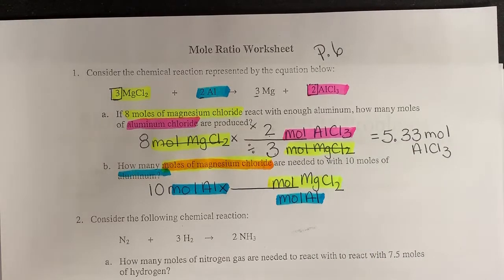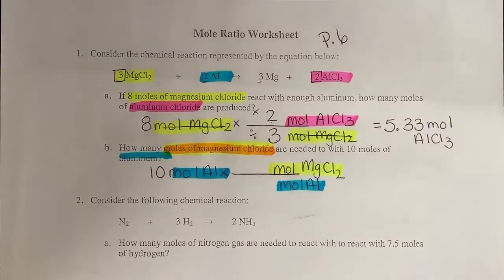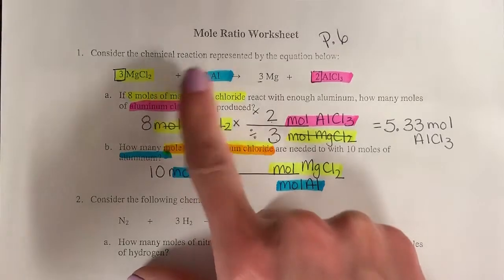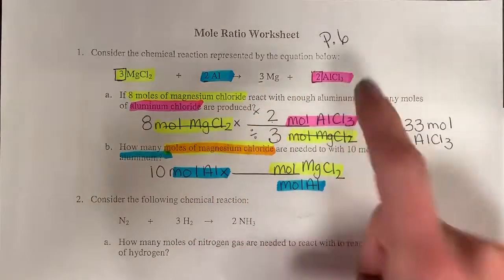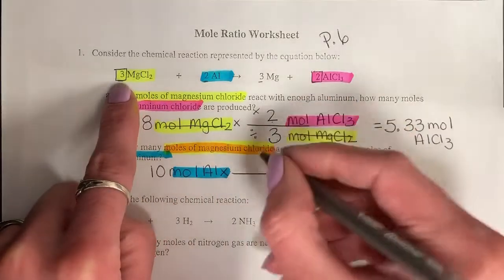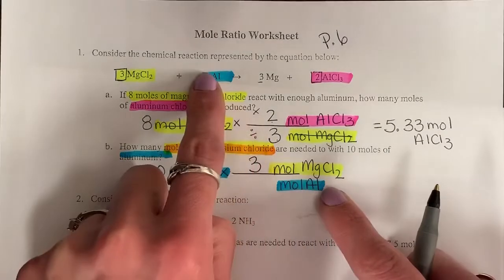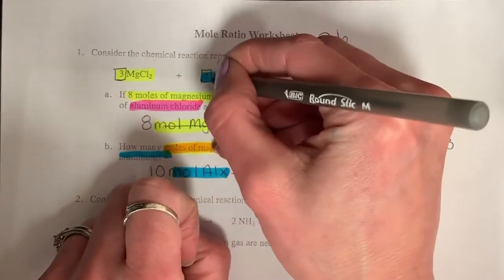Now, just like before, when I'm changing from moles of one element or compound to moles of another element or compound, I need to look at my balanced chemical equation. So MgCl2 is going to get a 3 in front of it. Al is going to get a 2 in front of it.